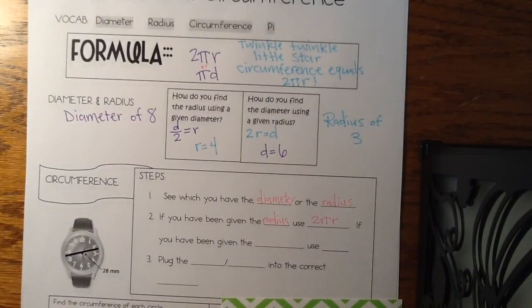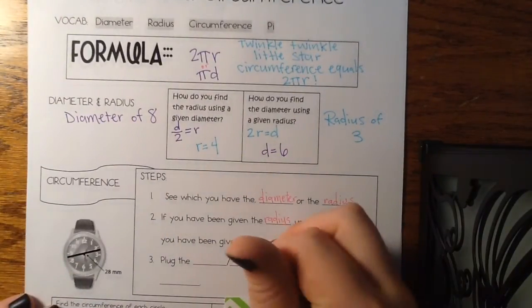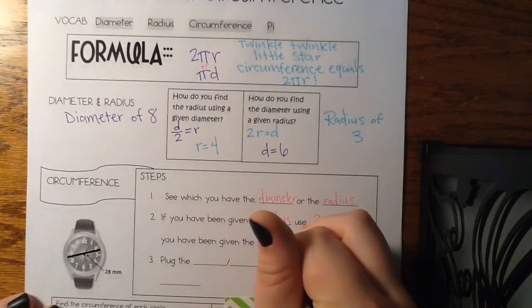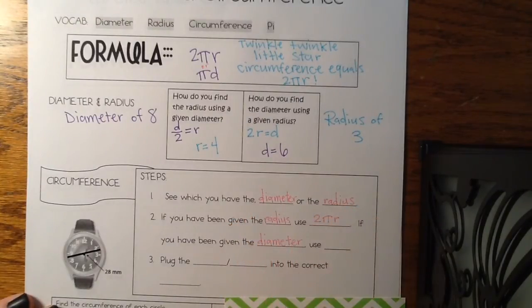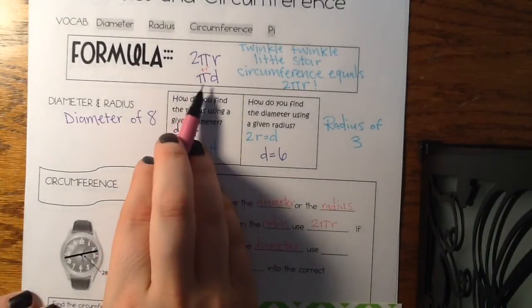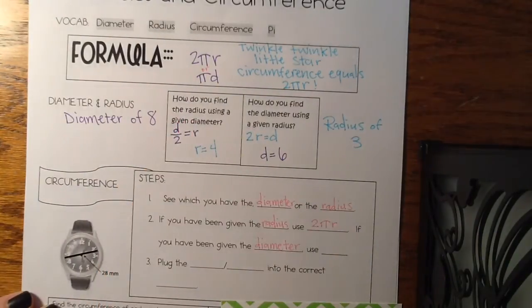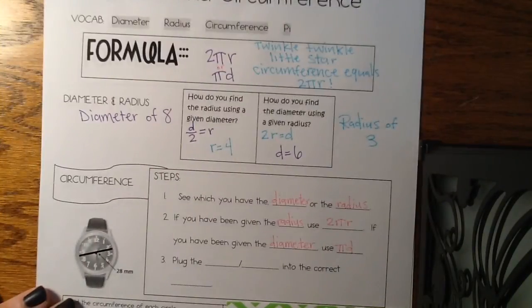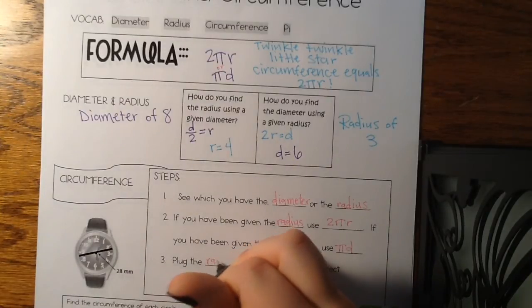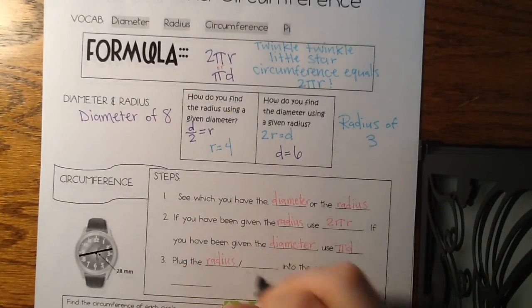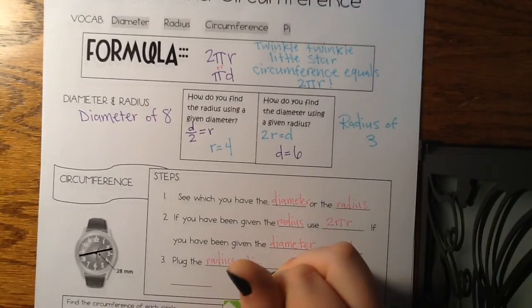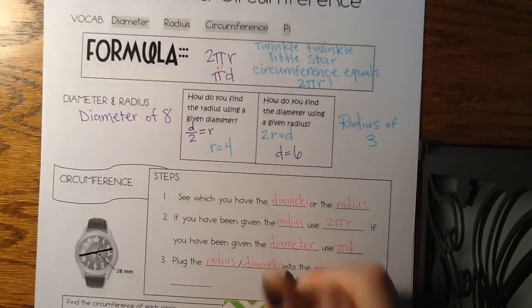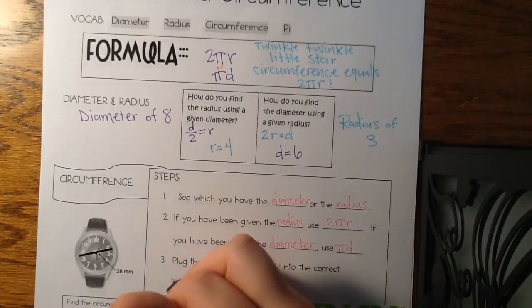If you're given the diameter, you will use pi times diameter. So pi d. For our last step, we're going to plug the radius or the diameter into the correct formula.